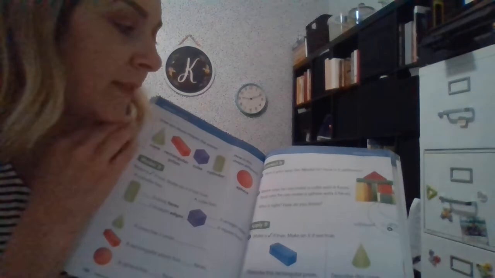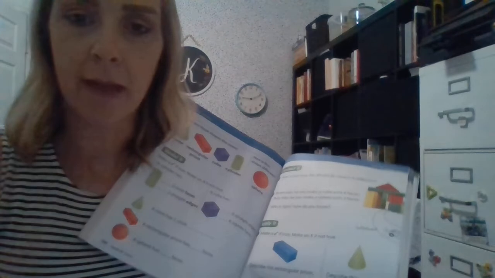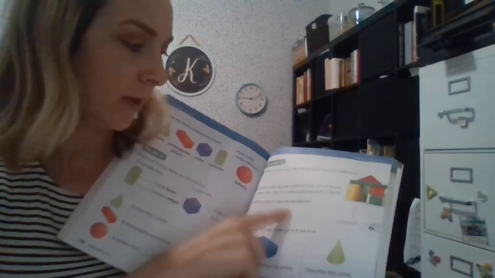And then on this page, they want to know, how was your way that you did it, like this way, like model it. And then Boom says he can make a cube with 6 faces. Buzz says he can make a sphere with 2 faces. Who is right? So in circumstances like this, I would probably have them get something that were these shapes.